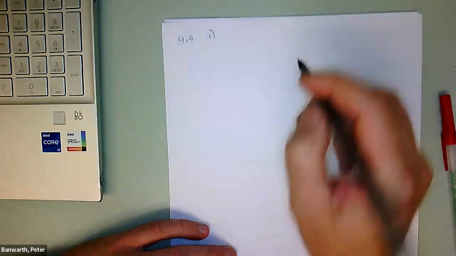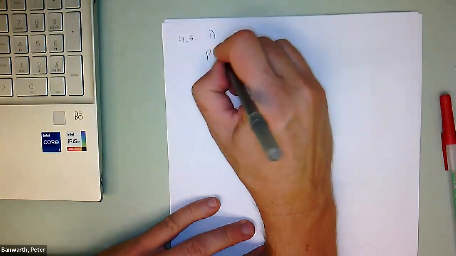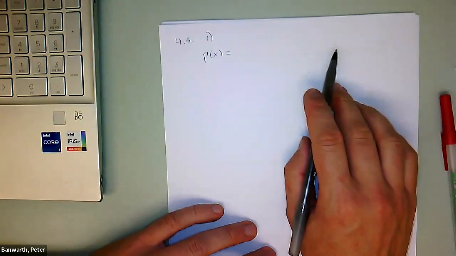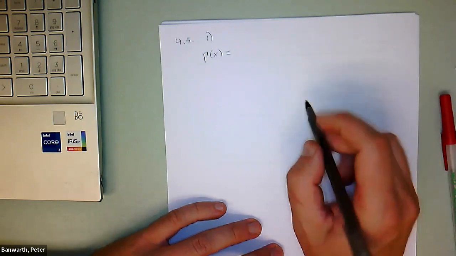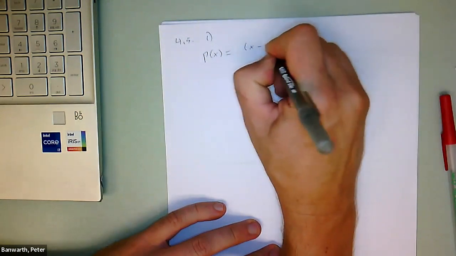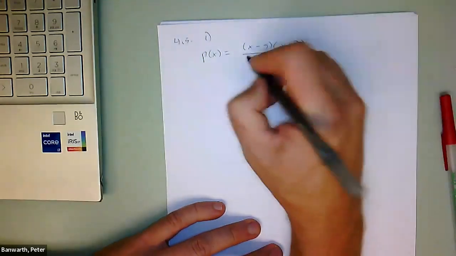4.5, question 1. You've got a polynomial that is written as one polynomial over another and also written as a factored polynomial. I don't want to have to do that math, so I'm only going to write it as factored. And again, I'm using different terms, so you get more practice.